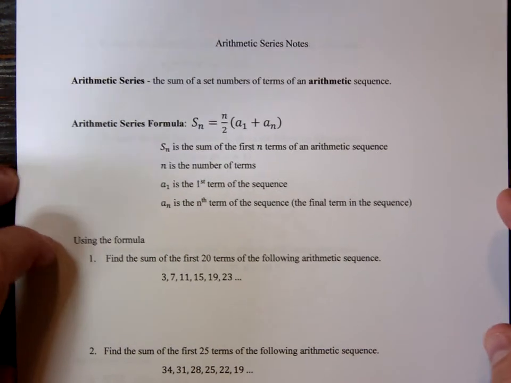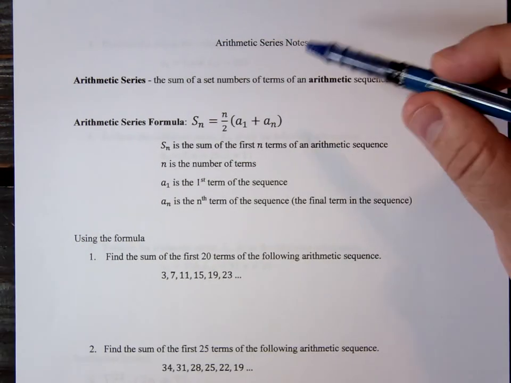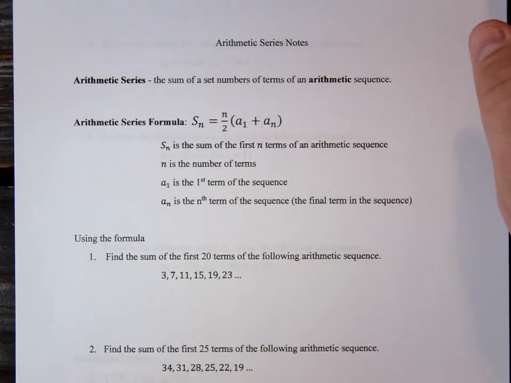Today's notes are on arithmetic series, and the notes are there for you to print off or to follow along with, go along with the video.